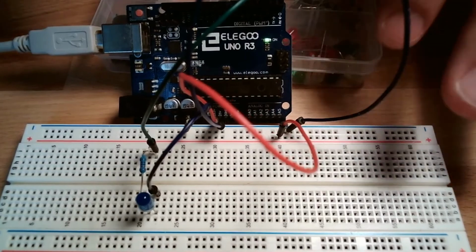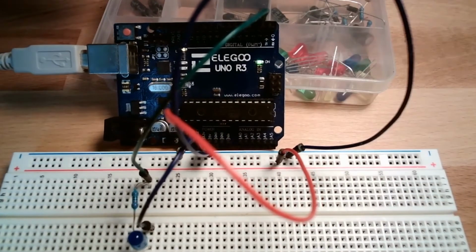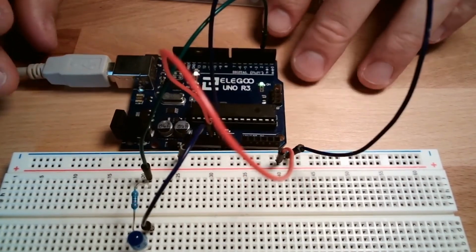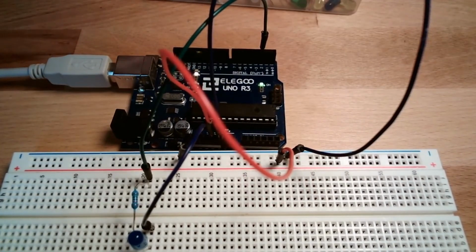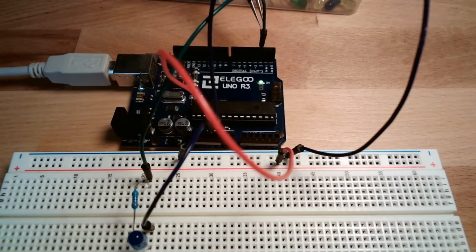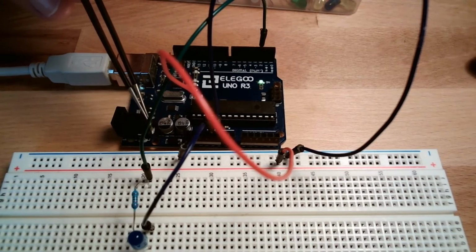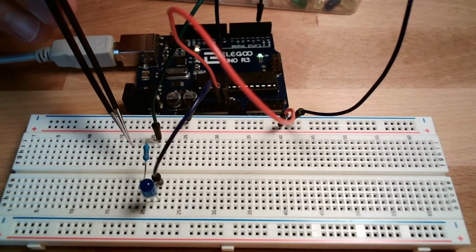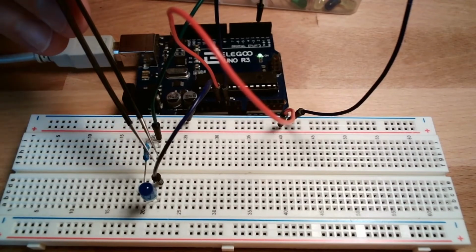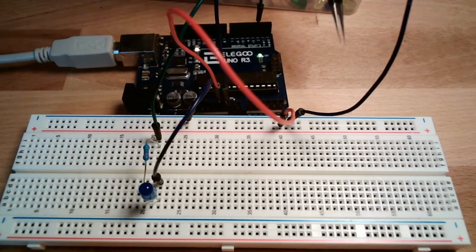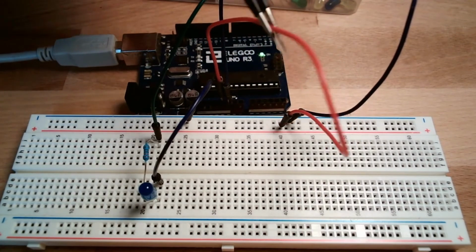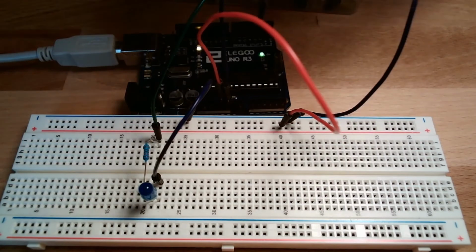I plugged it in here to pin number 3. I will now remove this one so that we can see it better. It will go from pin number 3 to the resistor, from the resistor to the LED, from the LED to the minus distribution, from the minus distribution to the ground. This one, the plus distribution, I don't need. I will pull it out again.